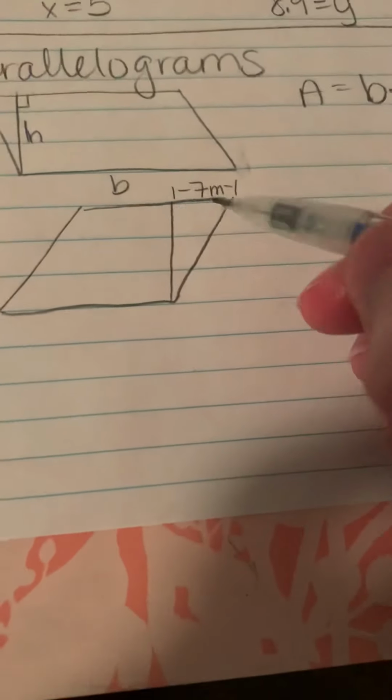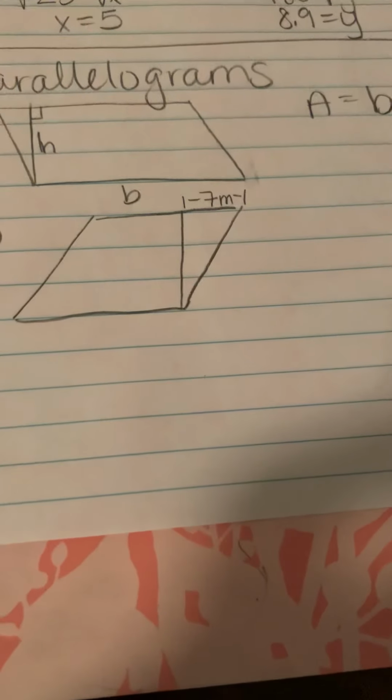Okay, so for number 2, we know that the top, or sorry, not this part of the image is 7 meters. We know the height is 9 meters. And we know the base is 20 meters.